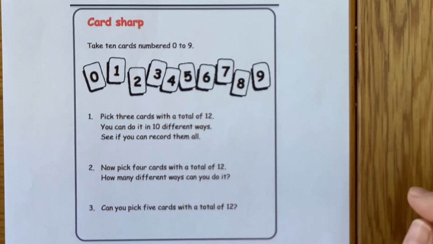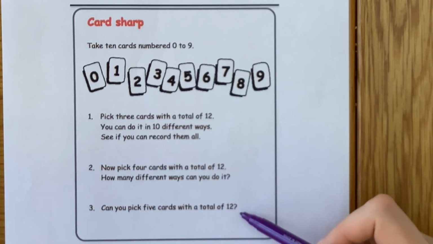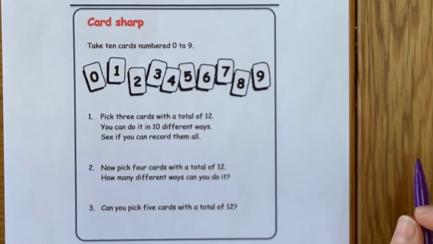Next, you're going to pick 4 cards that make a total of 12. How many different ways can you do it? And finally, can you pick 5 cards that have a total of 12?